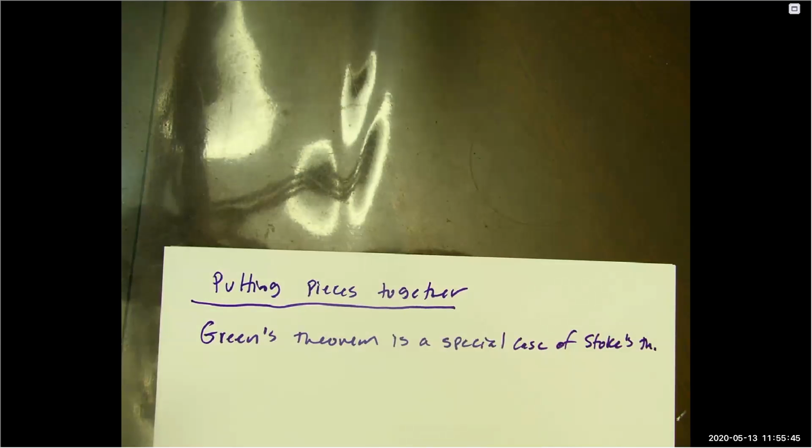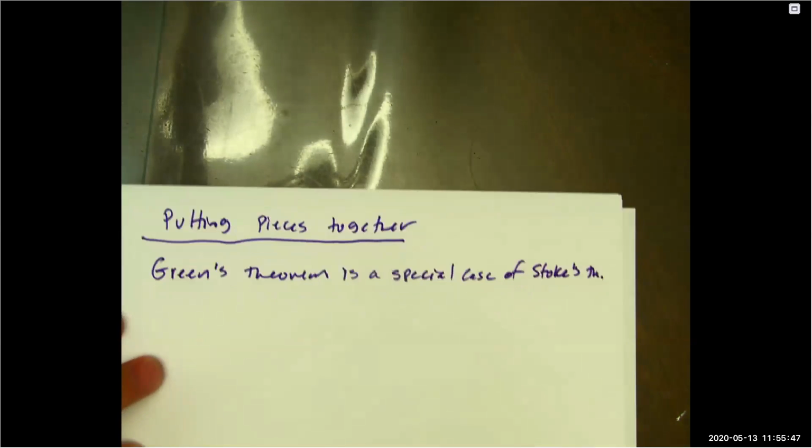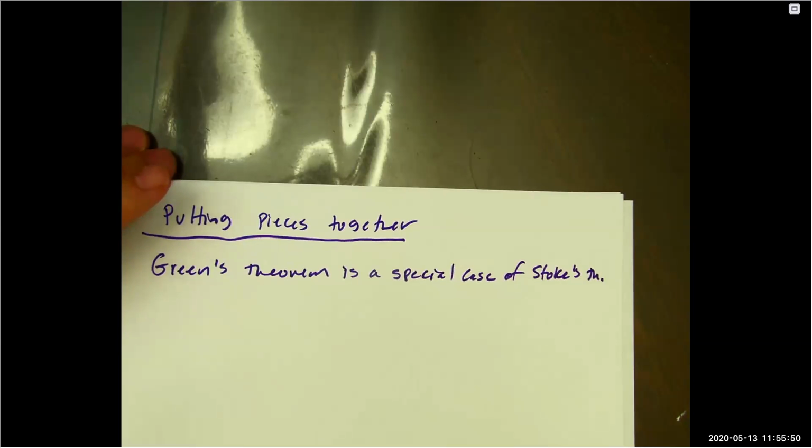All right, so we want to see why that is true. Remember I've told you before that you can think of Stokes' theorem as a higher dimensional version of Green's theorem. So we can think of, remember that Green's theorem was this.